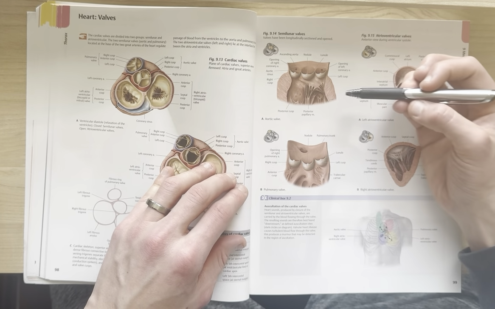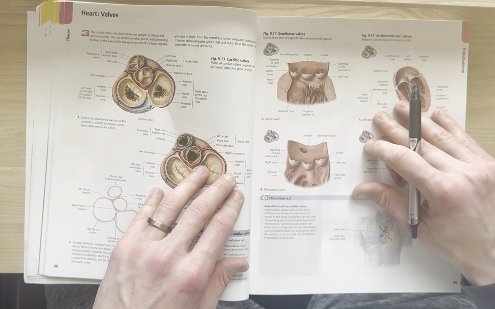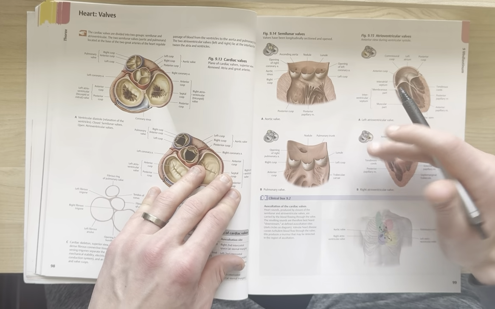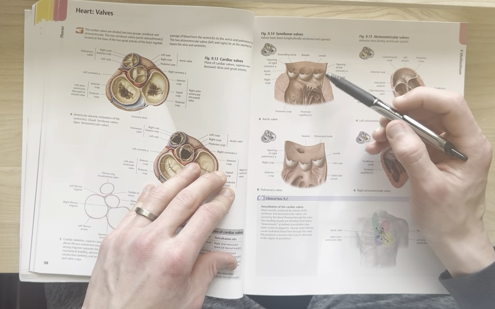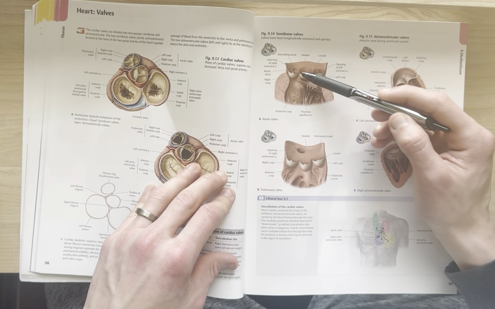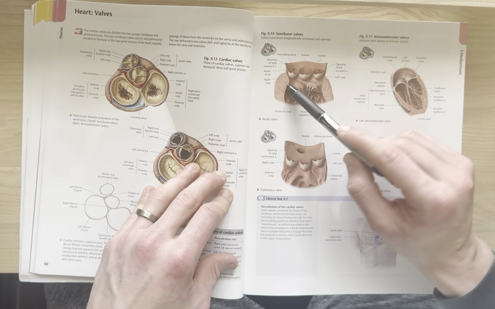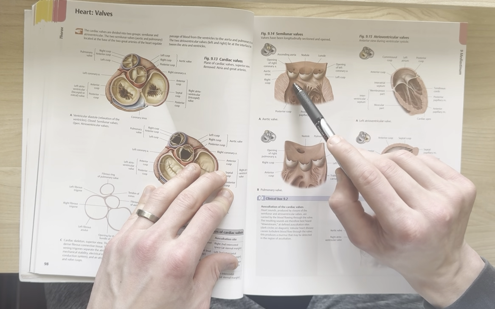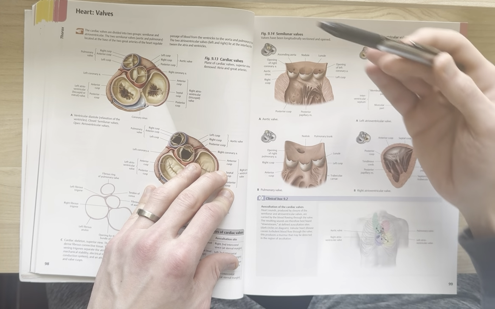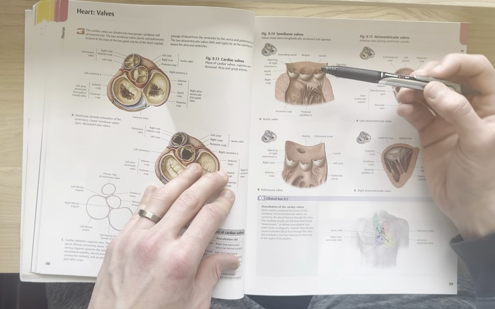And now we've got these semilunar valves. These valves have been longitudinally sectioned and opened. Okay? So we've got the ascending aorta here. The opening of the right coronary artery can be seen here. Here's the aortic sinus and the right cusp. So again, longitudinally it's cut down the middle, or down the side here.